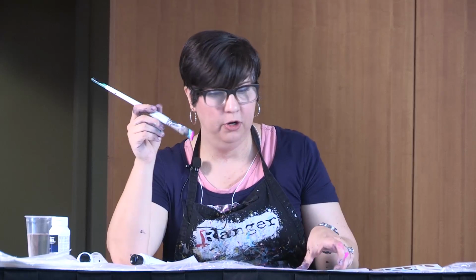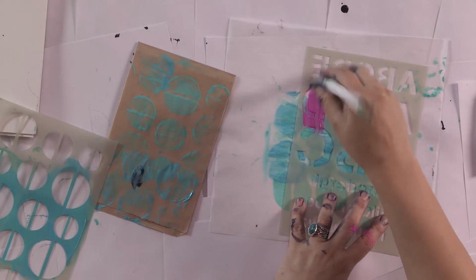Now, notice I don't wash my brush in between these colors. What do I do with it? I wipe it on my apron. I don't wash it because a dry brush works better for this. A wet brush is an enemy to what we're doing because it will make seepage. Okay, I'm going to lay the stencil down, face down, so backwards, if you're doing the alphabet, okay? And then I'm going to paint.